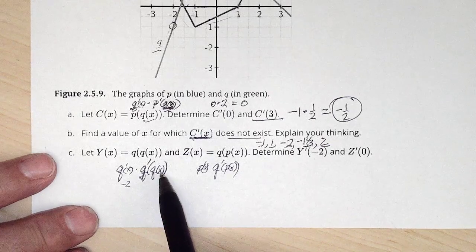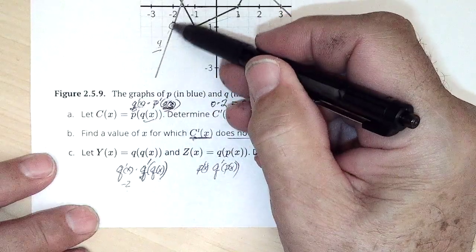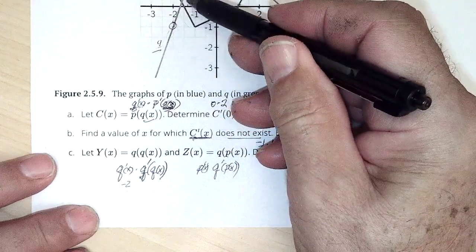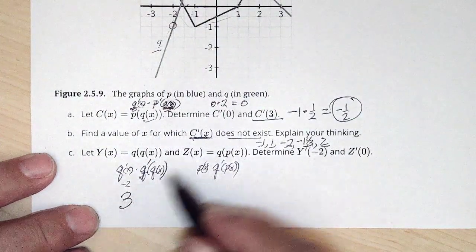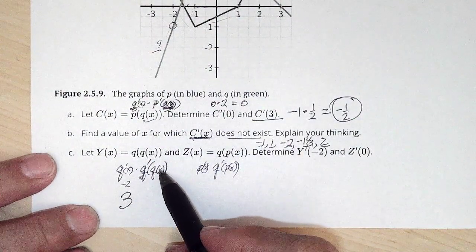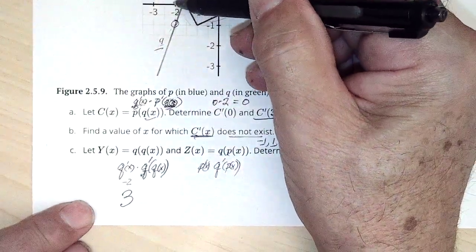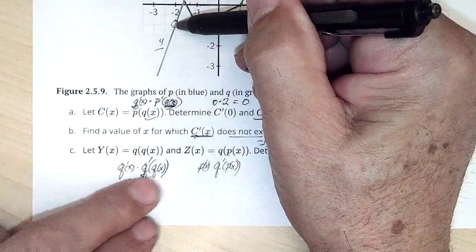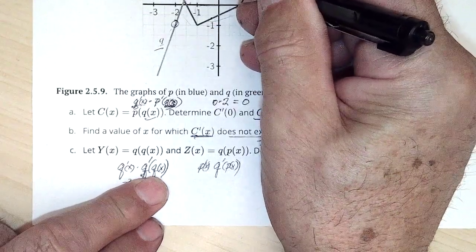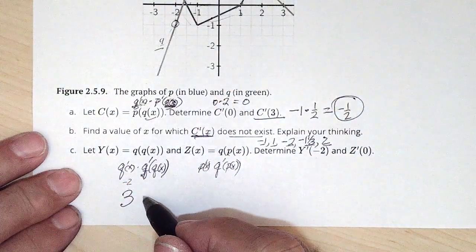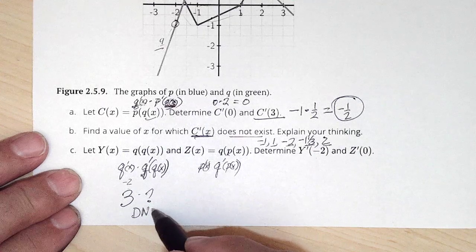So Q prime at negative 2, Q's slope at negative 2 is plus 3. And Q of negative 2 is negative 1, and Q prime at negative 1 is not possible. So does not exist.